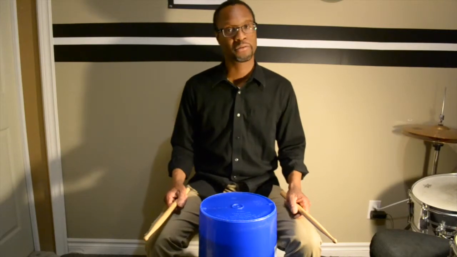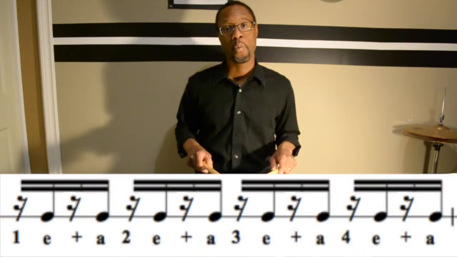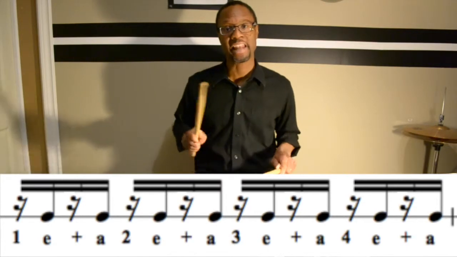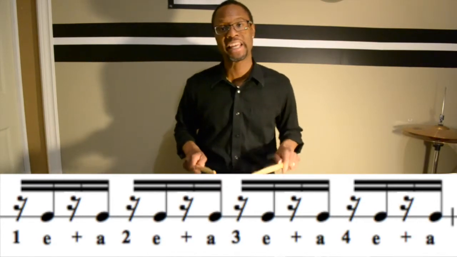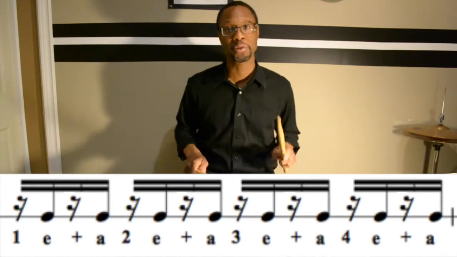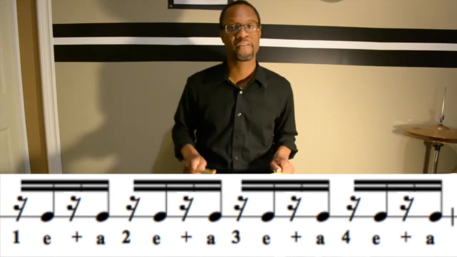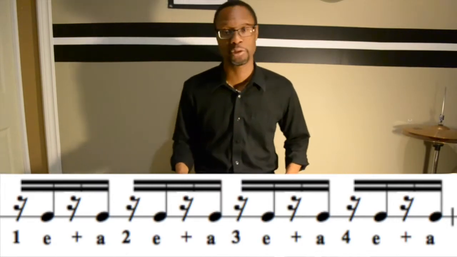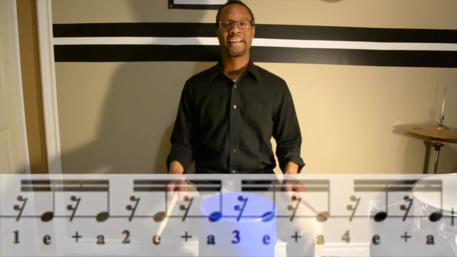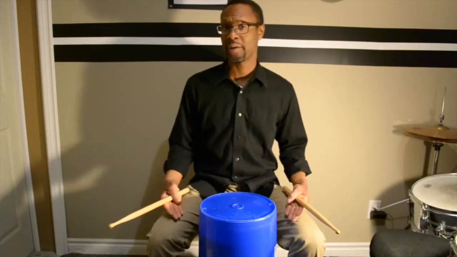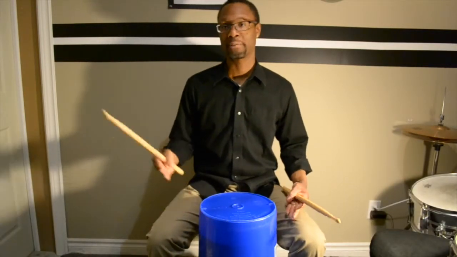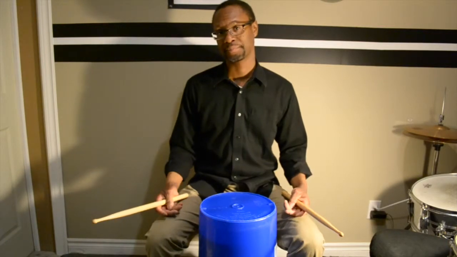Okay, listen to a full bar of that. 1 E and 2 E and 3 E and 4 E and 1 E and 2 E and 3 E and 4 E and, actually I gave you 2 bars there. Alright, so yeah, that's how that would sound. Okay, I've replaced rests, but they're not side by side.